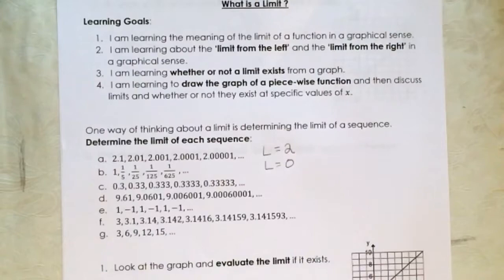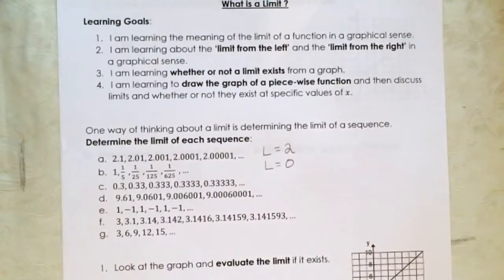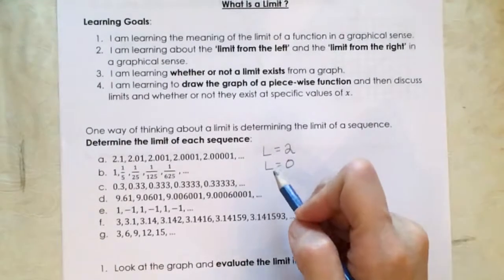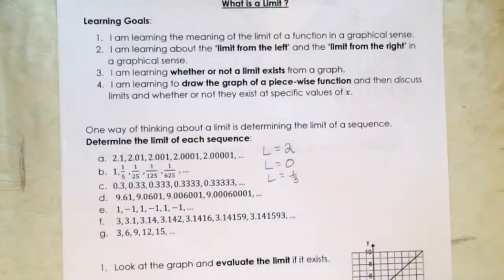The next one in C, we have 0.3, 0.33, 0.333. You can see when we have an infinite number of 3's, it's going to approach 0.3 repeating, which is a third. So the limit of this sequence would be a third.